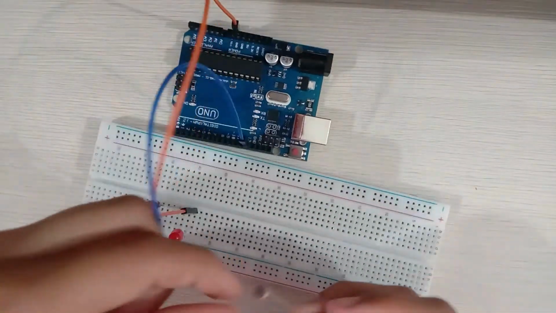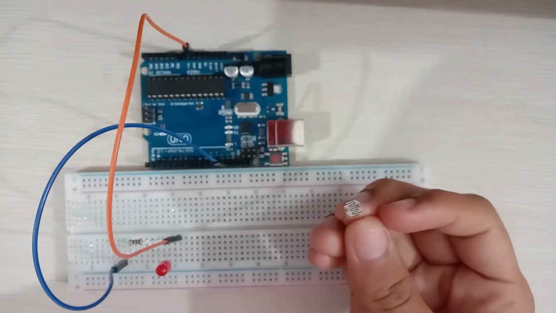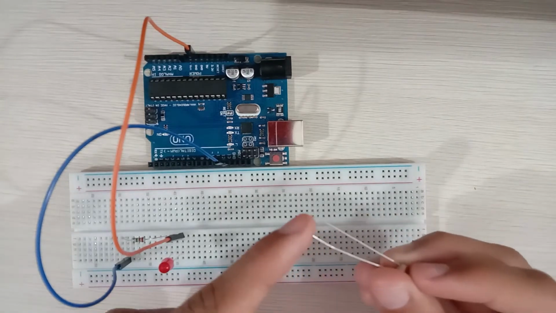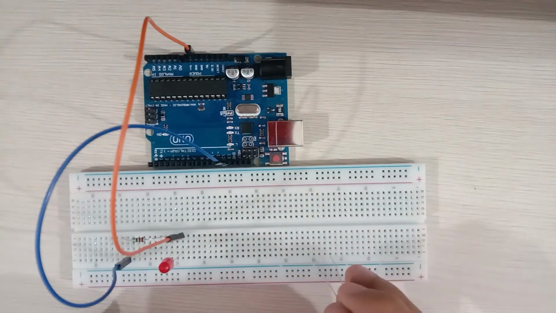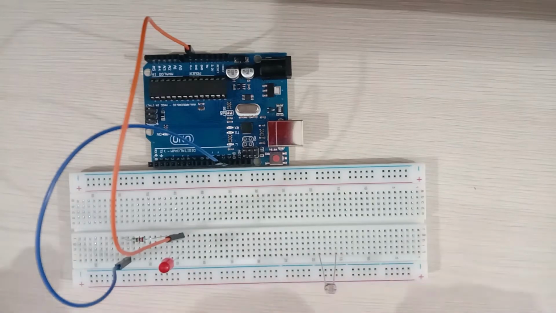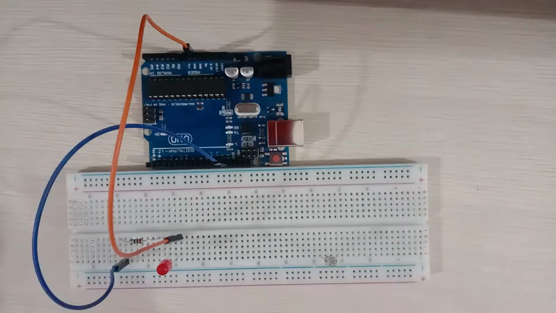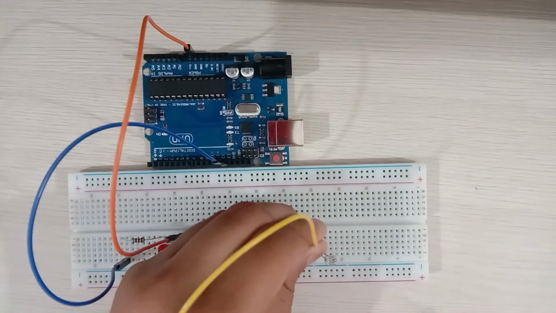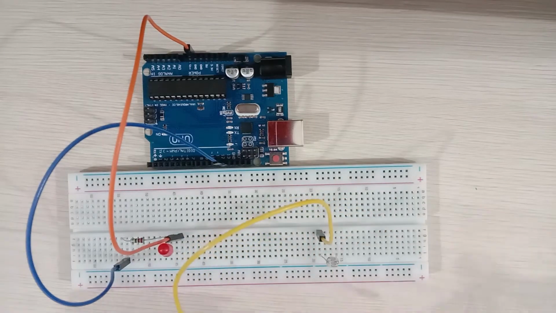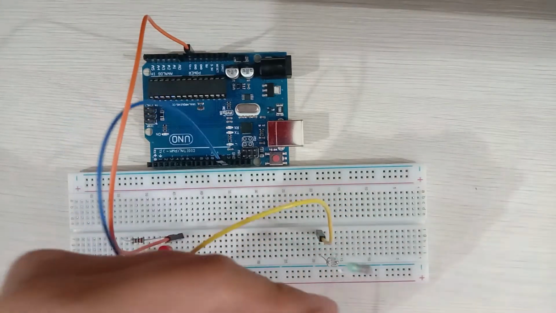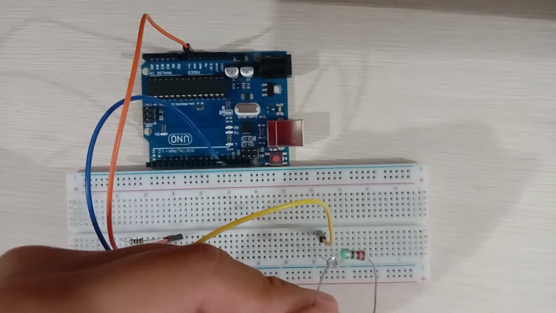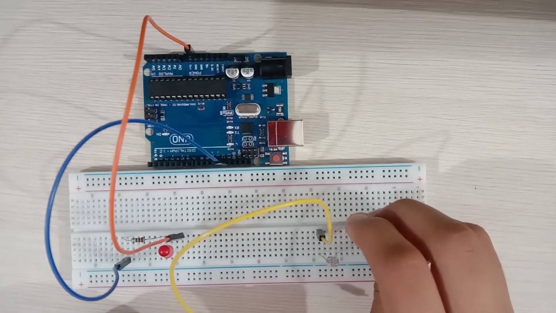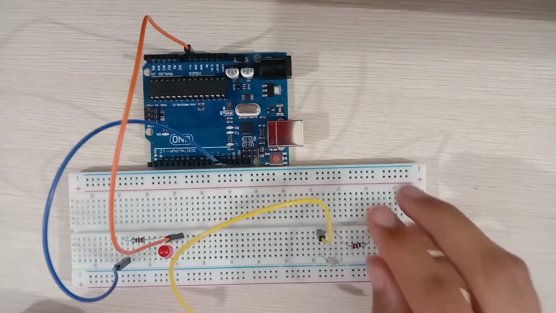Now we will use the LDR, or photoresistor. Place it over here. It doesn't have a positive or negative; both work the same. Now take one wire and connect it to the first terminal. Now you need one more resistor, the same 220 ohms resistance, and place it on terminal 2 of the LDR like this.